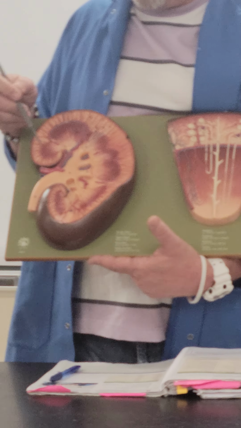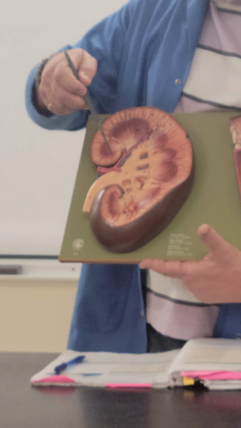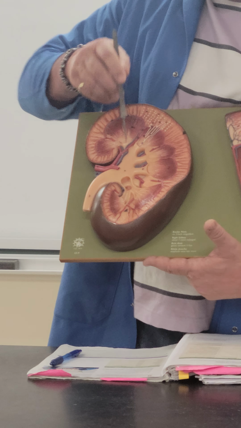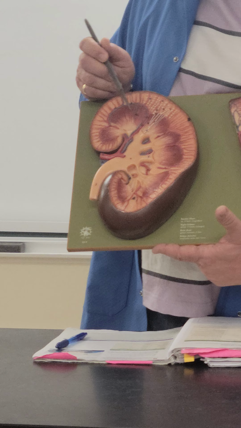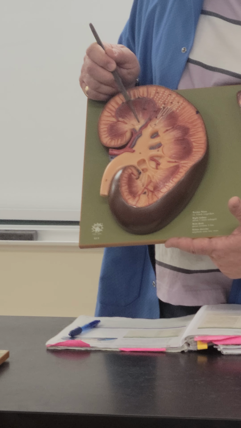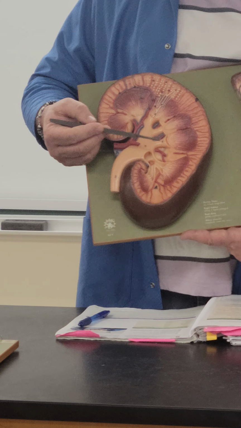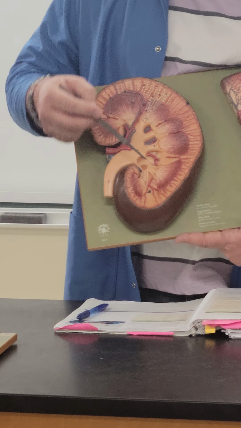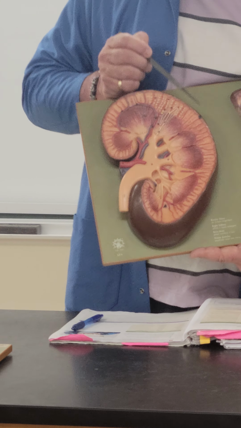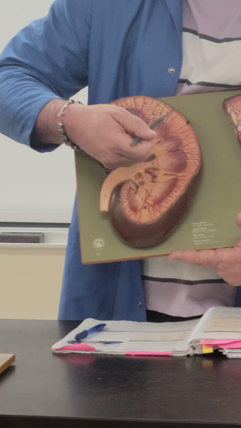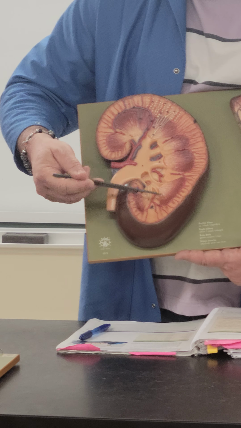All right? Renal pelvis here. Major calyx there. Minor calyx here. Renal papillae, any of these little white structures. Renal pyramid, this pink structure up here. A renal column, this structure here, or that structure right here. All right? Cortex, the outside, the pink structure, the medulla.